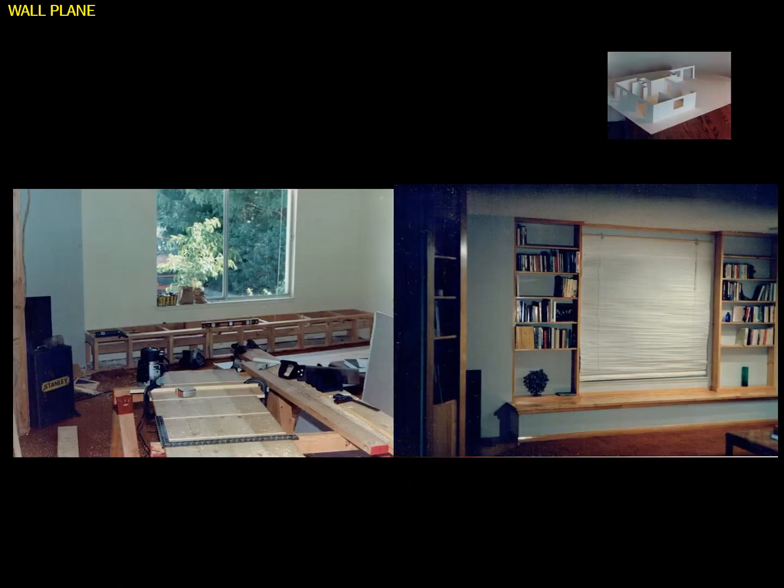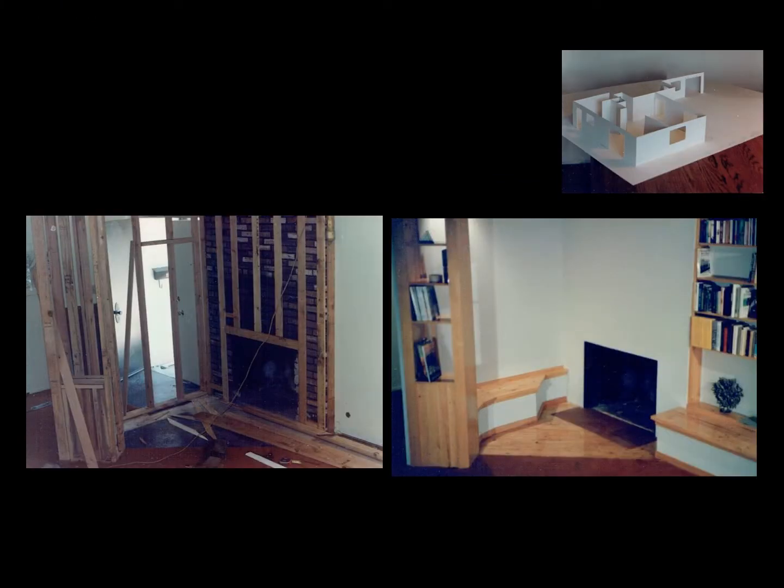I rebuilt the whole, put that new door in, and the side light, all the woodwork. Built this wall with a bench and shelving. Built around the fireplace. Defined a space, a sitting area with the walls and a curved wall.